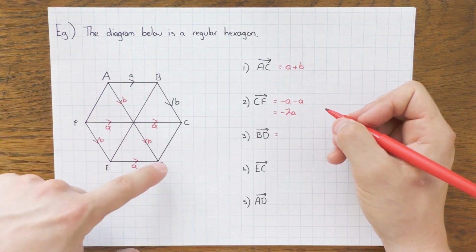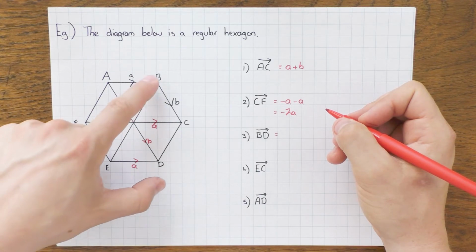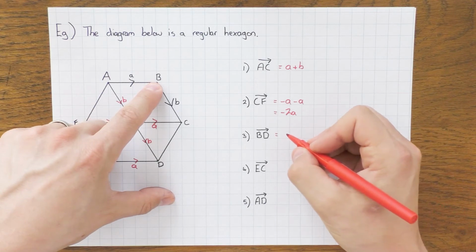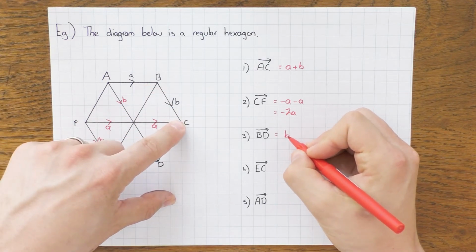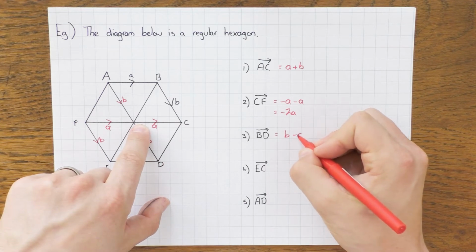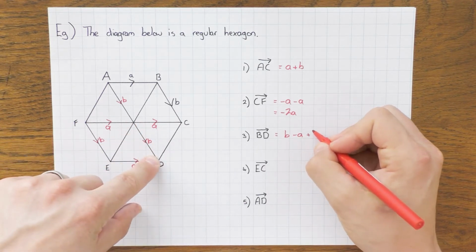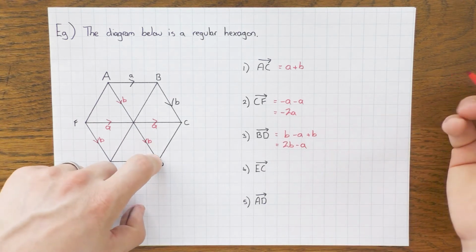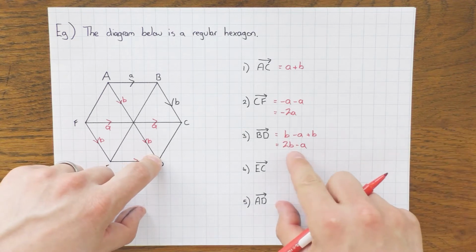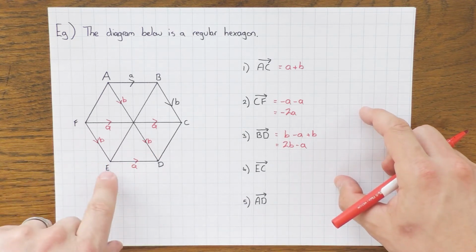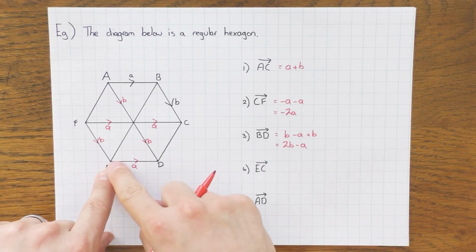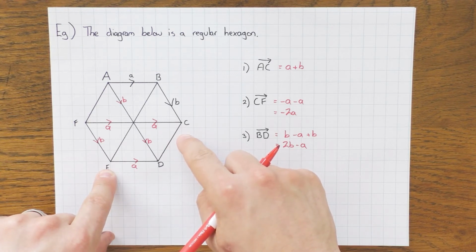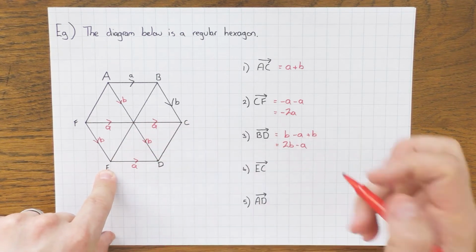B is here and I need to go to D, so again different ways you can go about it, but I'm going to go this way because they're the ones that I know, that's the route I do know. So B is fine, then I'm going against A, so that's minus A, and then with B again, so plus B, bit of simplifying, 2B minus A, or minus A plus 2B, well, probably better to write it like that because the positive's at the front. E to C, obviously you could have gone that way, but I don't know what that is. You could work it out to be fair, but it makes sense just to use the routes that we know, so I could go that way, which is what I'm going to do.